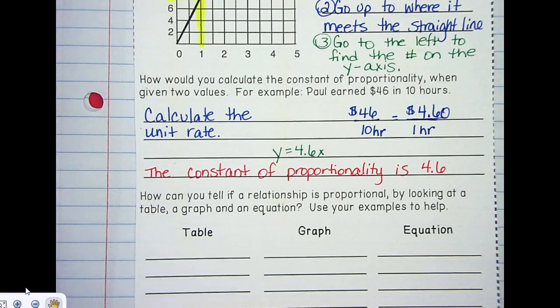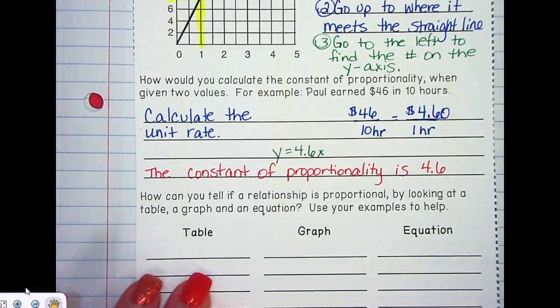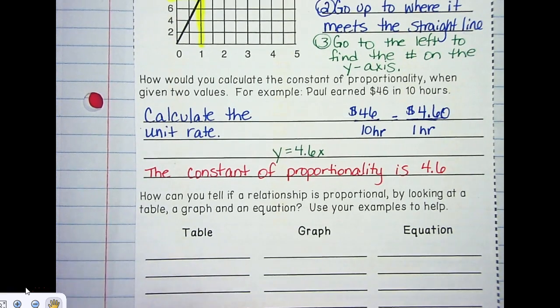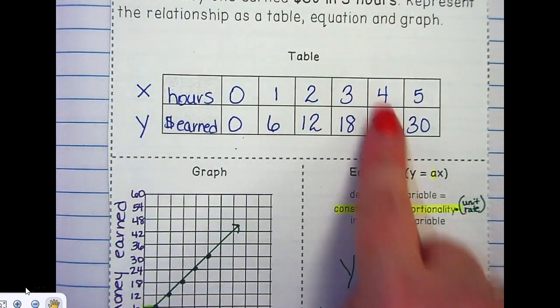So if I'm looking at different things, how can I tell if a relationship is proportional? By looking at a table, a graph, and an equation. So use your examples to help. So if I'm looking at a table, how can I tell if the relationship is proportional? So looking at this table, how can I tell if these are proportional?